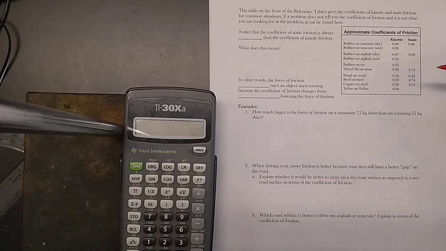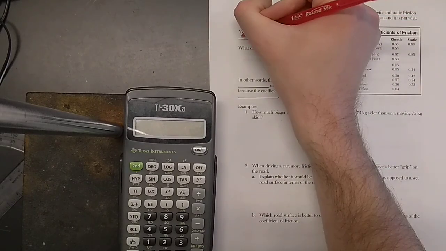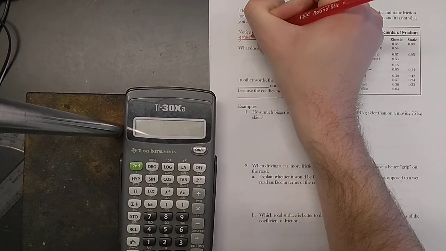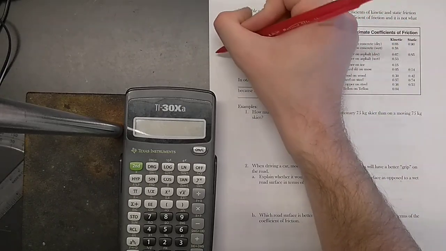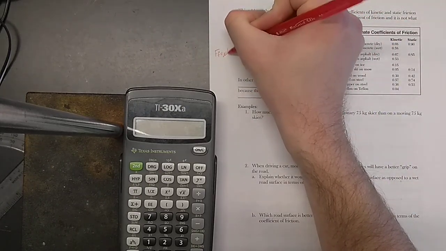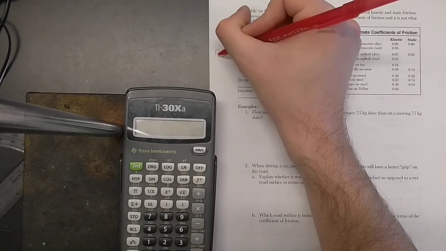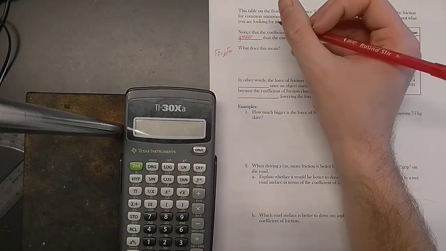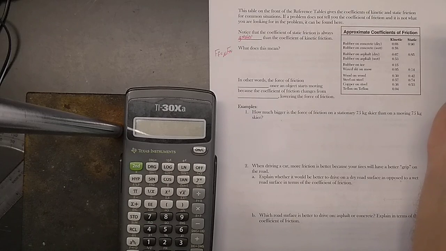One thing that I want you to notice as you look at the coefficients of friction here is that the static coefficient, when there is one listed, is always greater than the coefficient of kinetic friction. And take a second, you can verify that for yourself. It's always greater. Let's think about what this means in context of our force of friction equation, Ff equals mu Fn. If mu is bigger, then the force of friction is bigger. So what does this mean? It means that there is more friction acting on an object at rest than there is on an object in motion.